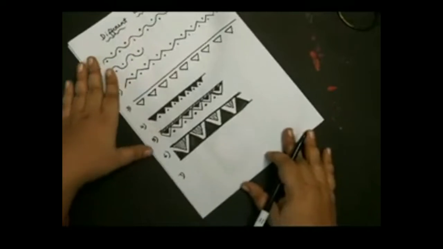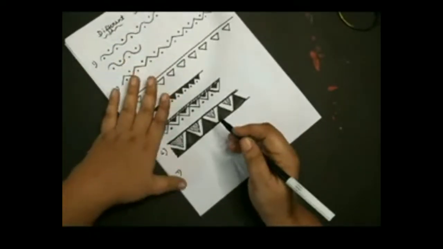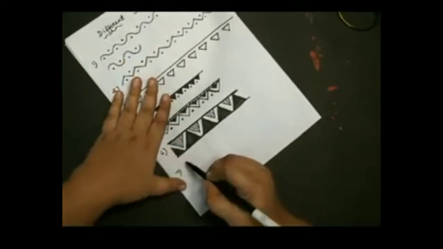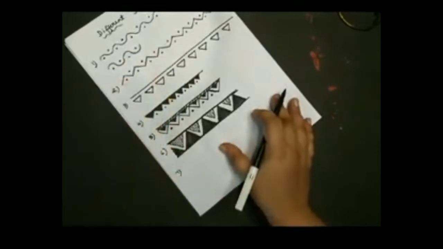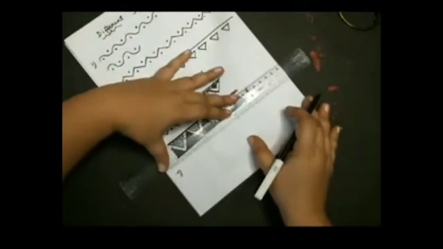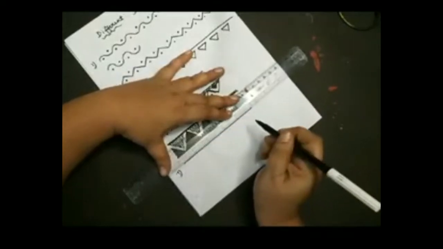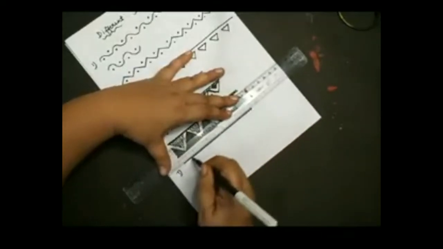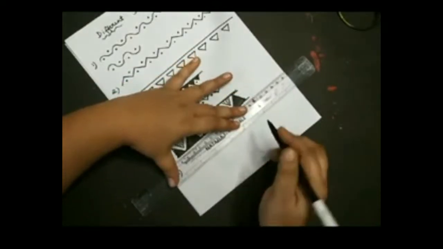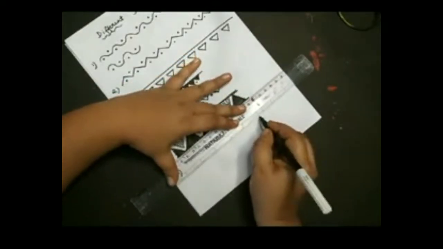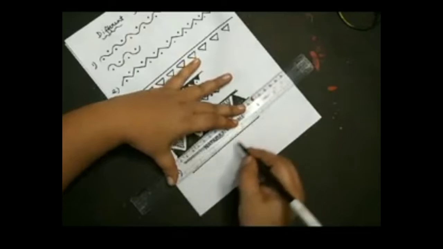Seventh border motif. For this we will draw double lines. I'll use a scale now. Nearby one more, and then come down. I'm going to draw parallel lines.